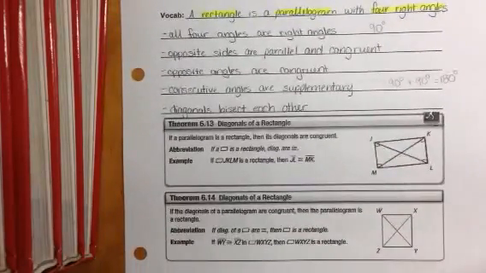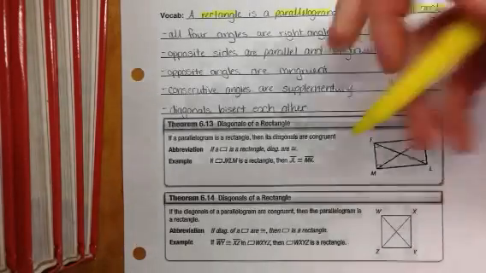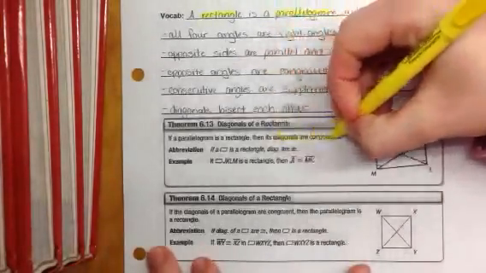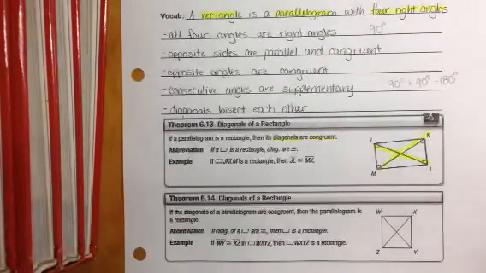The other way that we can tell that a parallelogram is a rectangle is if its diagonals are congruent. So these cross lines have to be congruent to each other. So if diagonals are congruent, it's a rectangle. If it's a rectangle, then diagonals are congruent. Those are our 2 theorems. So we're going to turn over and look at some examples.